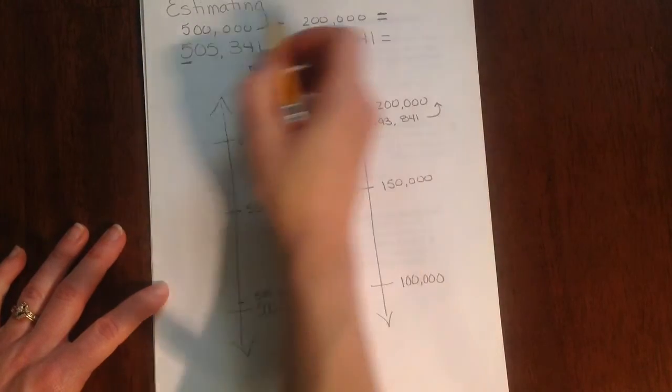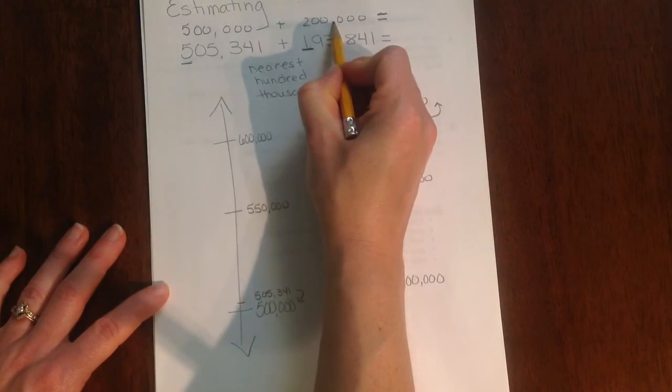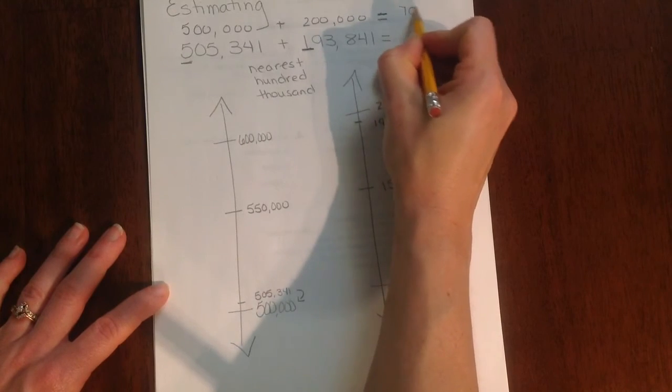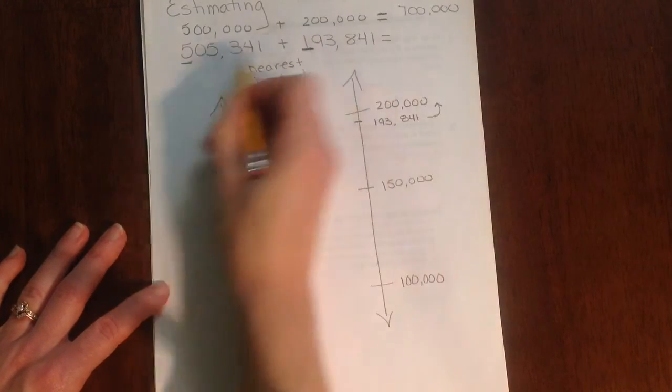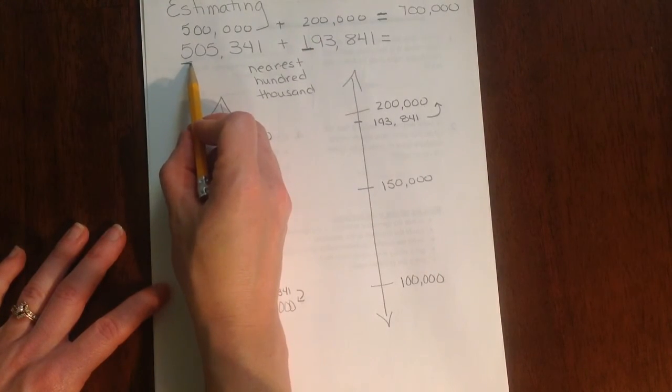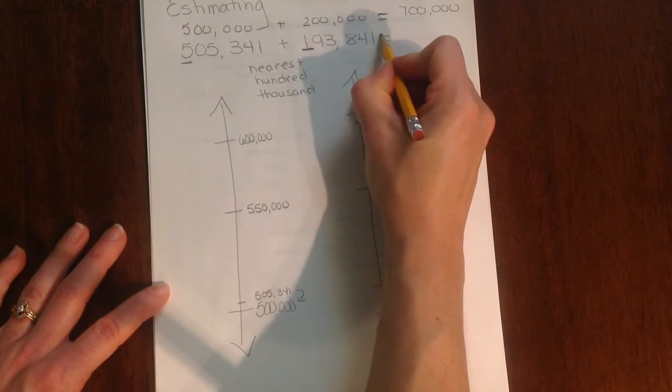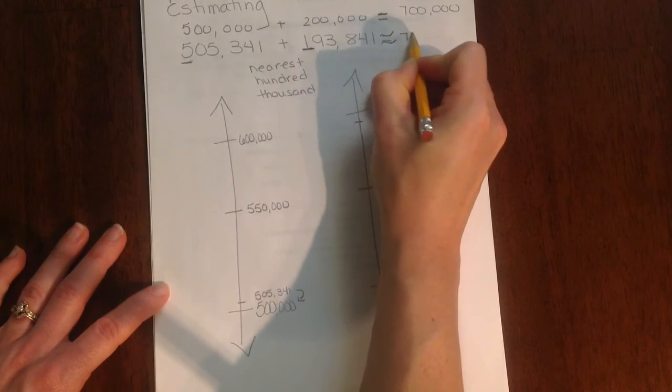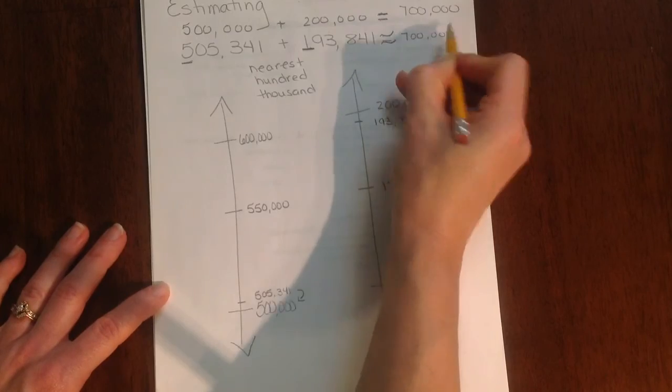If I add those two together, 500,000 plus 200,000 gives me 700,000. So if I were to estimate what this equaled, I would say it's about 700,000. And that's how you do it.